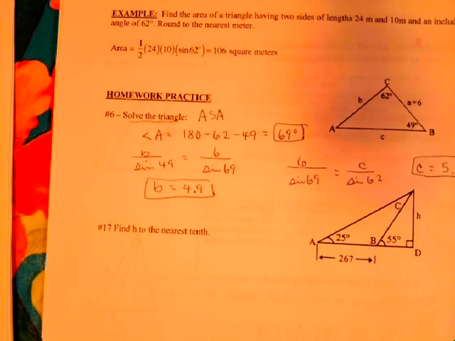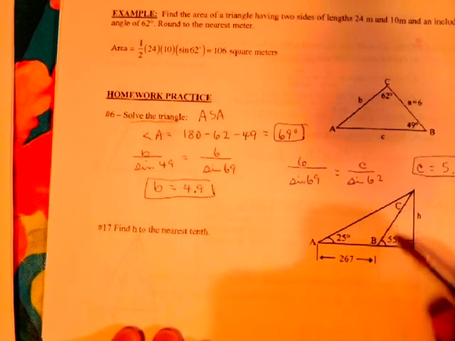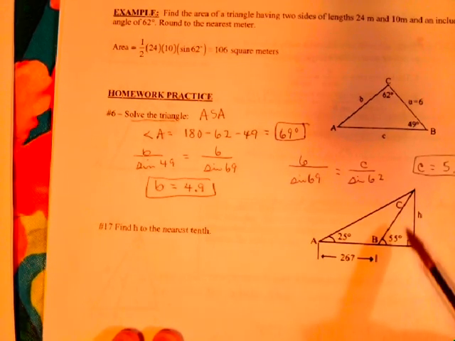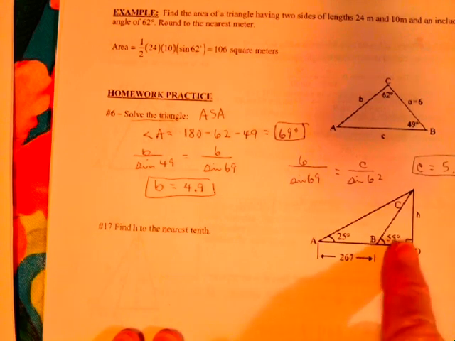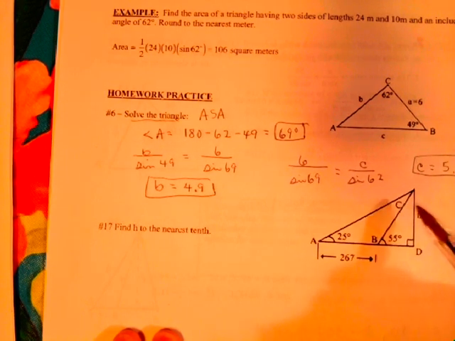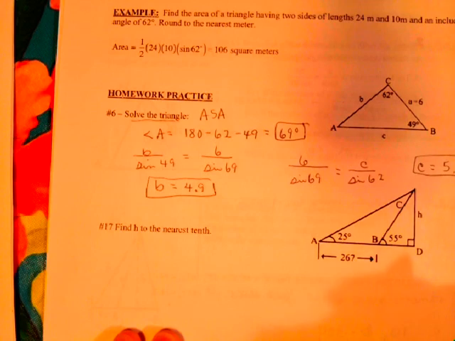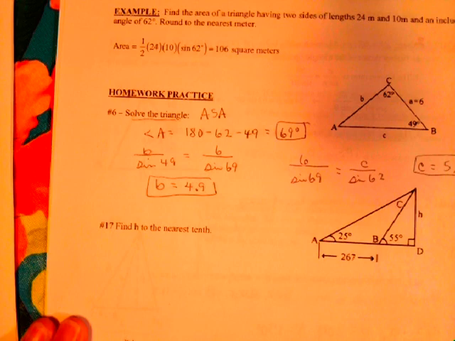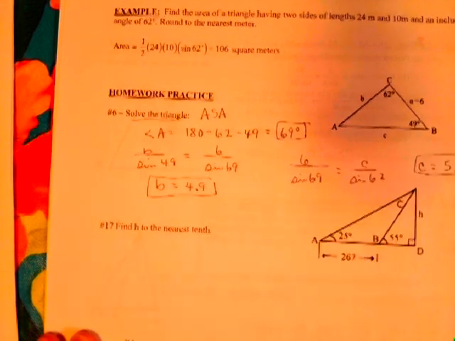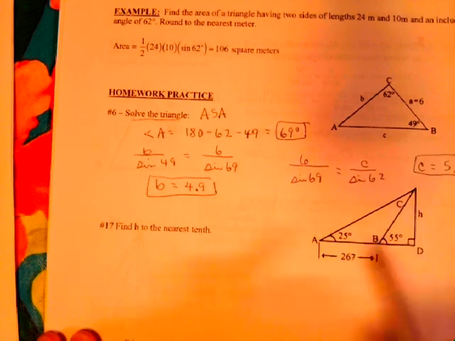Number 17 on homework. They've given you a triangle. They want you to find the length of side BC. They've given you some information. And yes, I do have a right triangle right here. But I don't have enough information with this triangle to be able to find BC. So I got to use my law of sines here. Find h to the nearest tenth. I'm looking for this. But before I can find that, I got to find this.